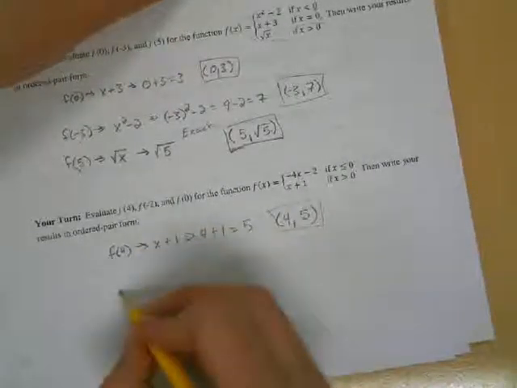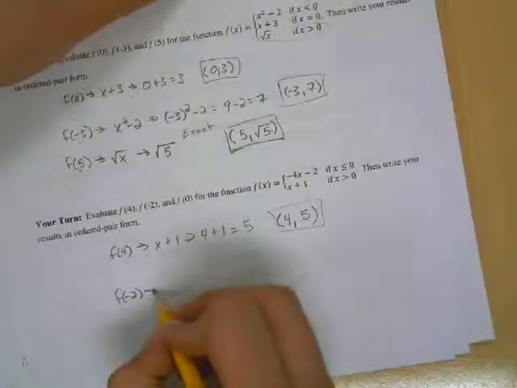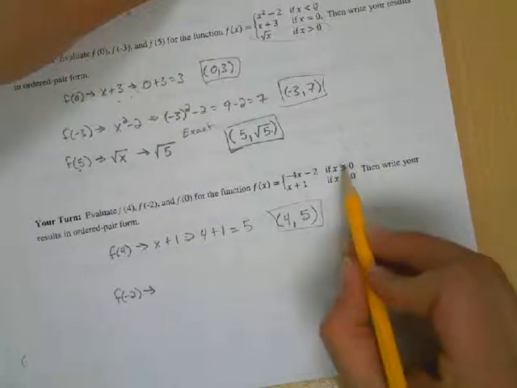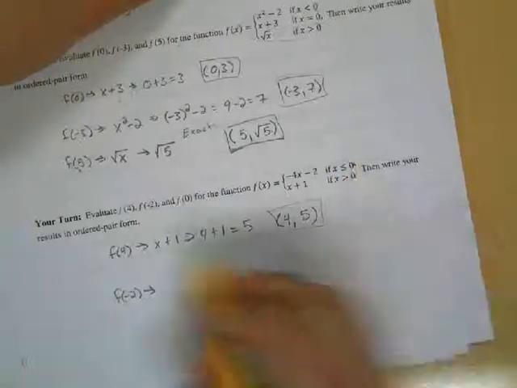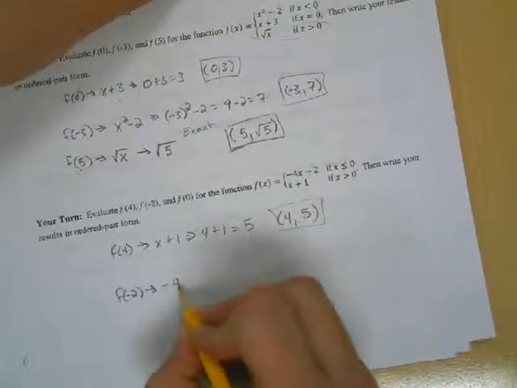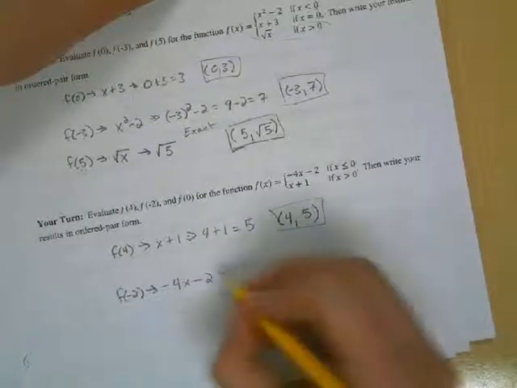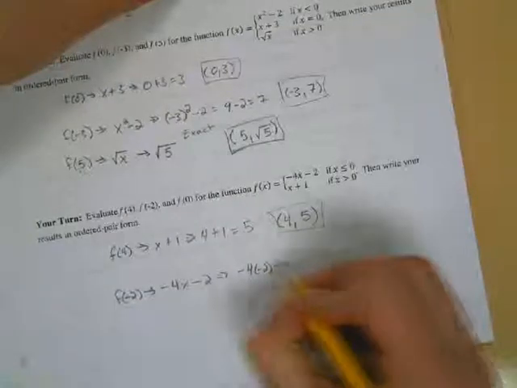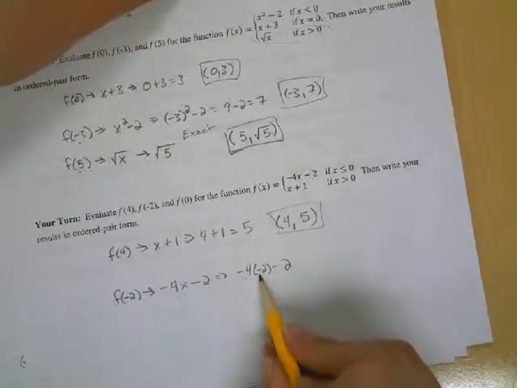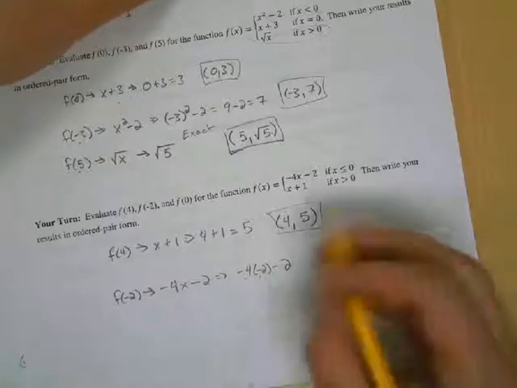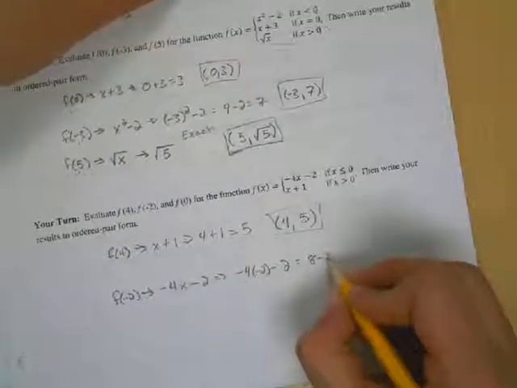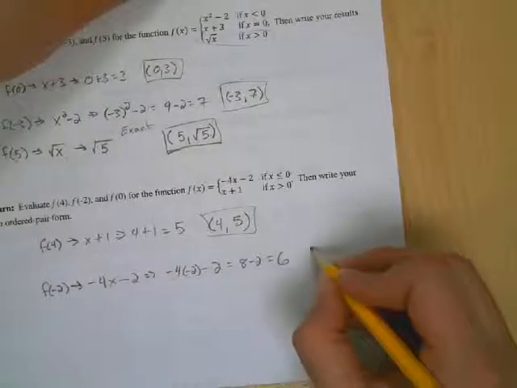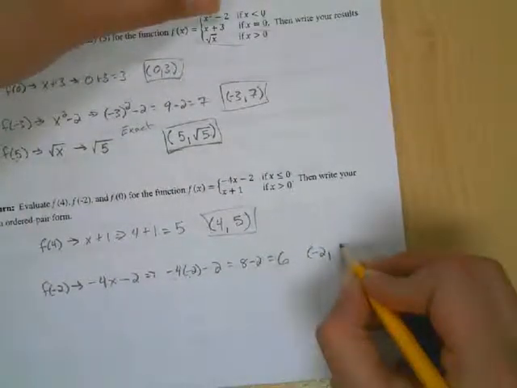Alright, so then f of -2, same sort of thing. -2, that is less than 0. x is less than or equal to 0, so you need to use the top function this time, negative 4x minus 2. Okay, plug in negative 2: negative 4 times negative 2 minus 2. Negative 4 times negative 2 is positive 8. 8 minus 2 is then 6. So my final answer here would be x is negative 2, y is positive 6.